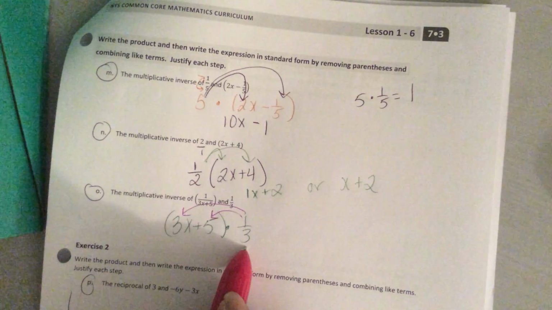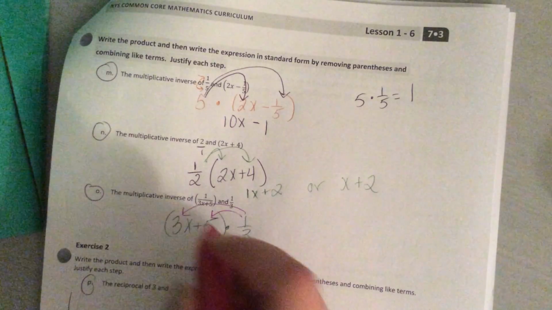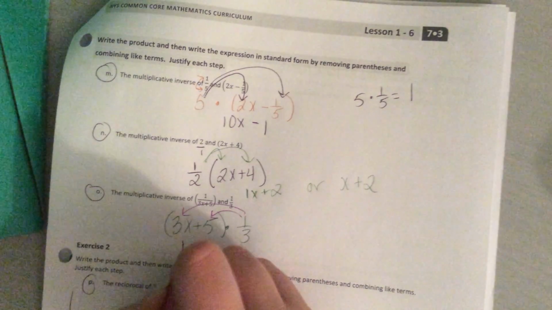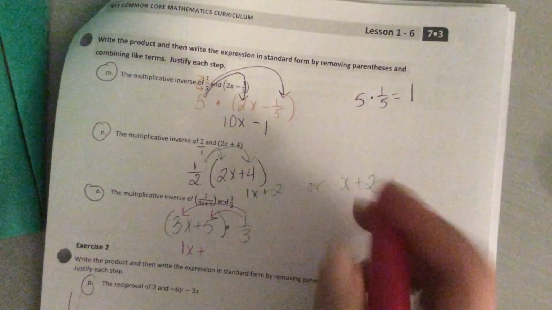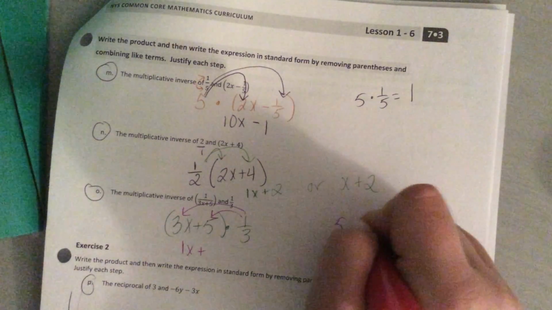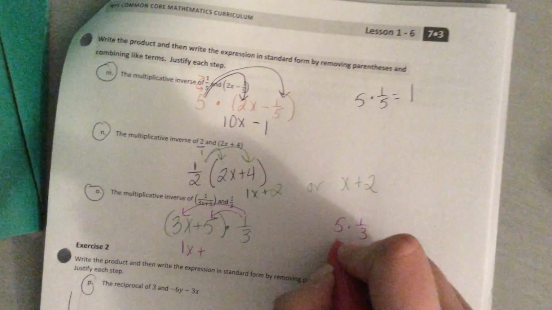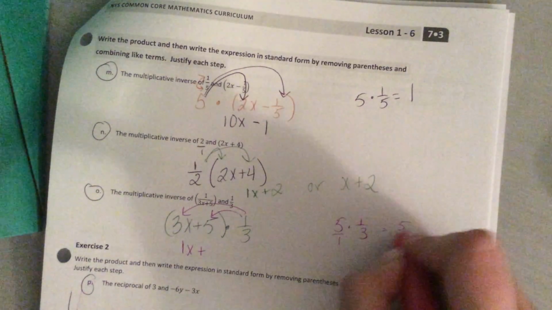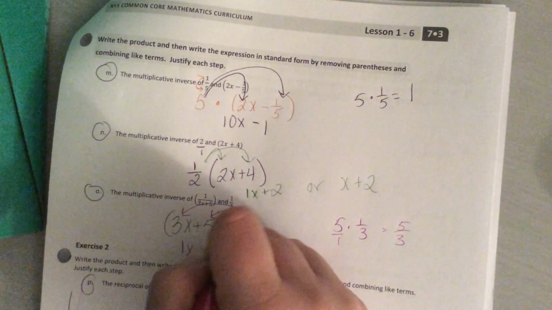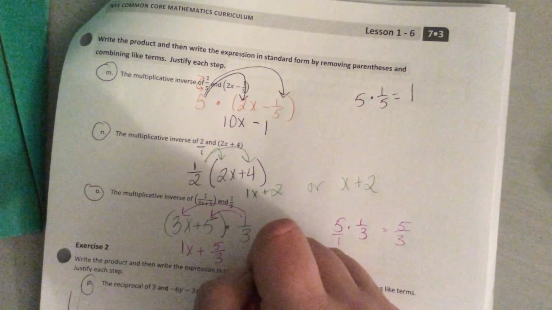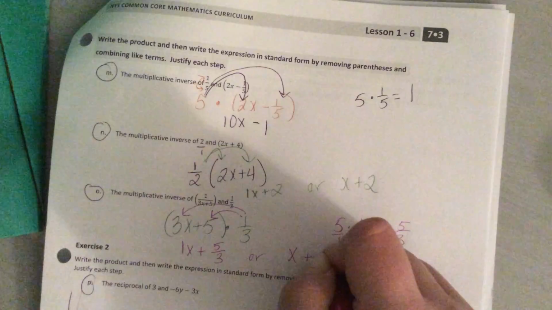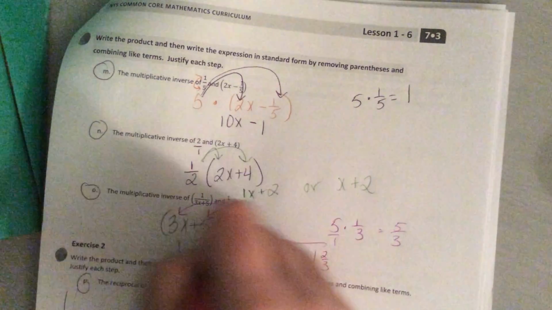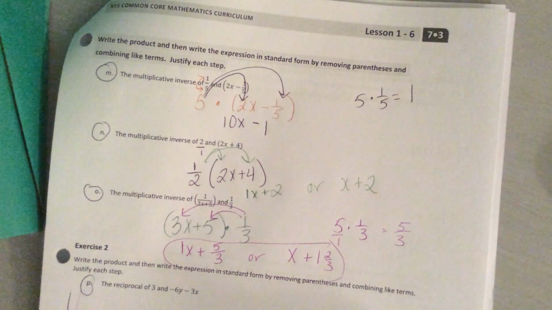So 3 times 1/3. 1/3 of 3 is 1, so 1x. And then 5 times 1/3. So I'm going to write it over here. 5 is the same as 5 over 1. So this is 5/3. So you can keep it 5/3. You can write it with just an x here, and then 1 2/3. Whichever way you would like to write it is fine. Okay?